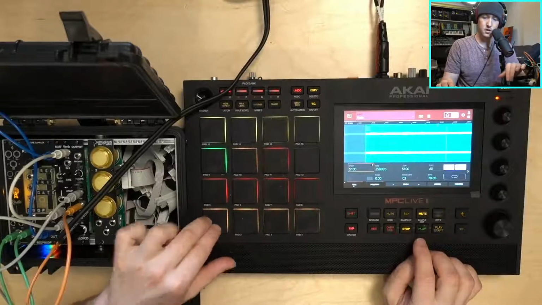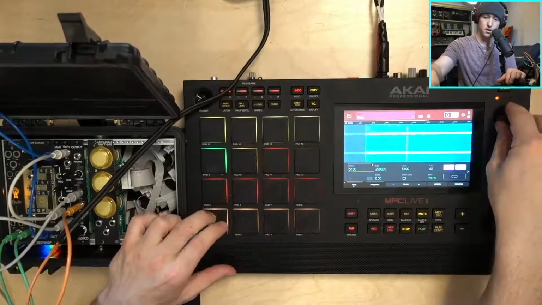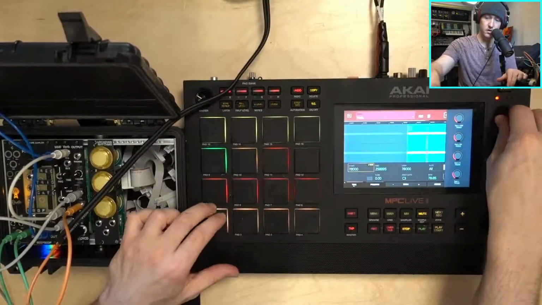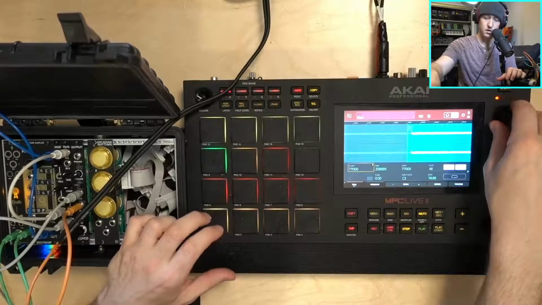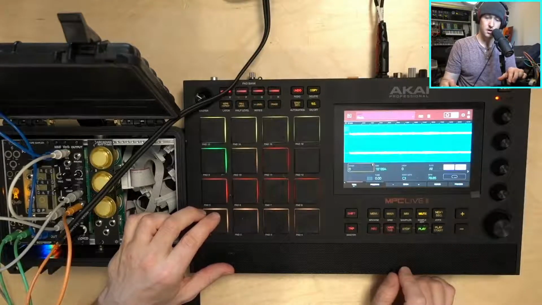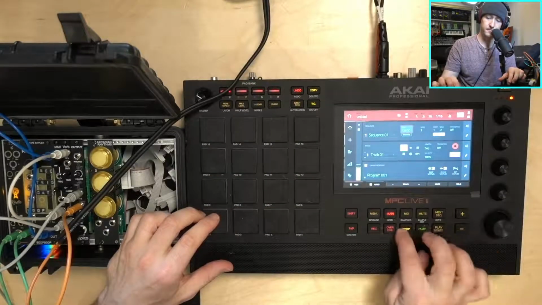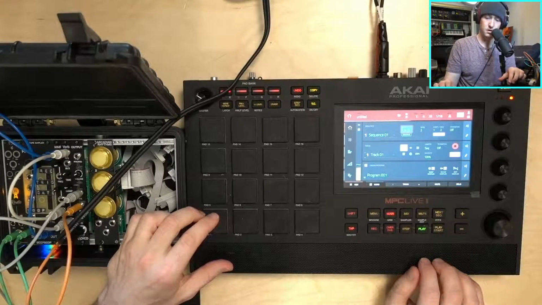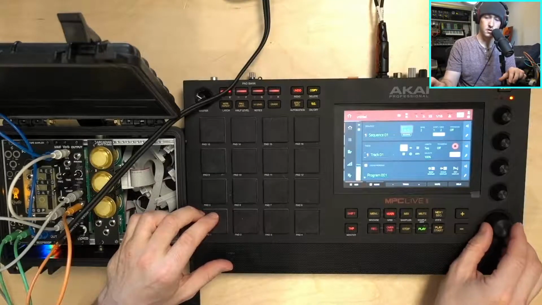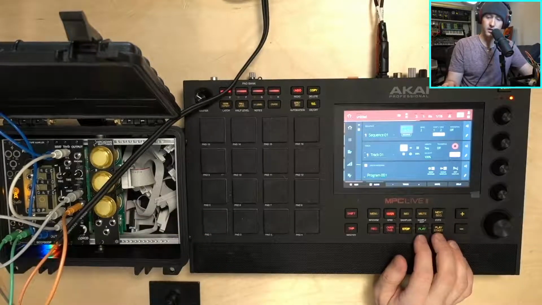All right, we've got a lot of this sample here, so I'm going to go ahead and try that. Okay, cool. So it's almost there. I think we've got to speed up the tempo a little bit. Okay, it's a little wonky, but we're going to try that and see how that works.